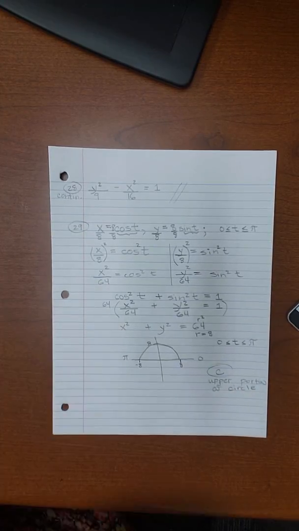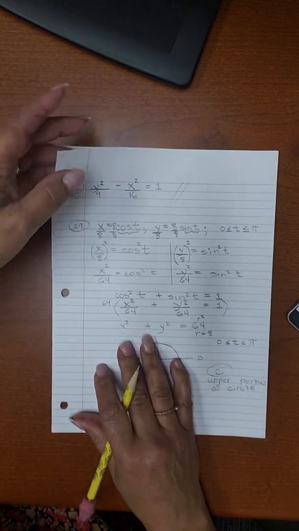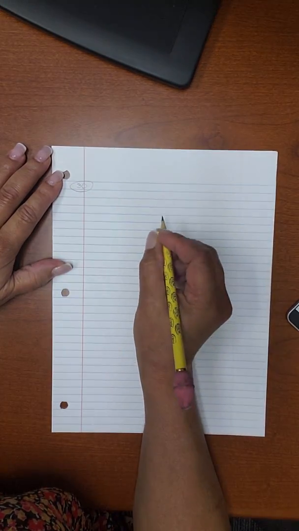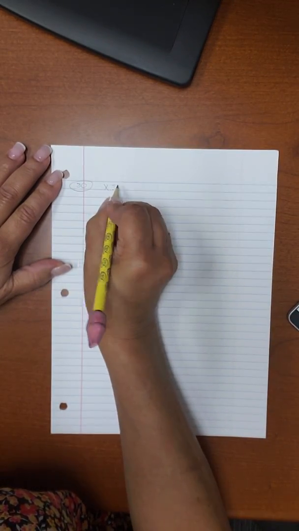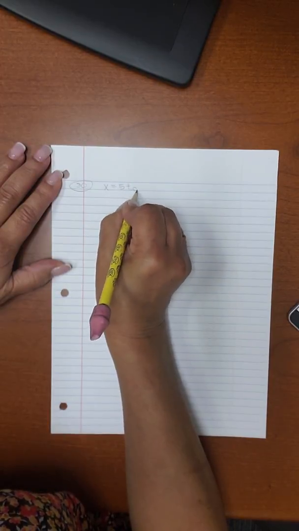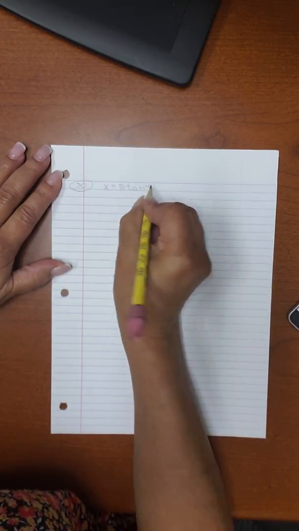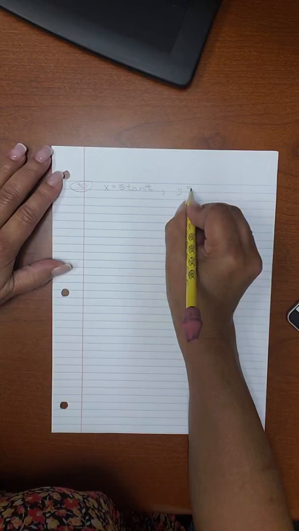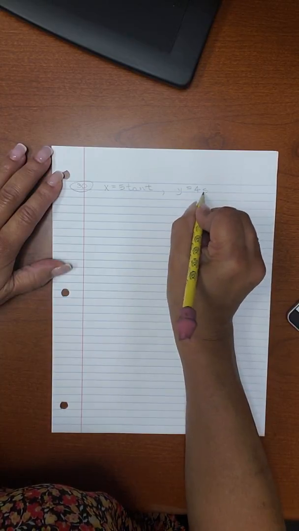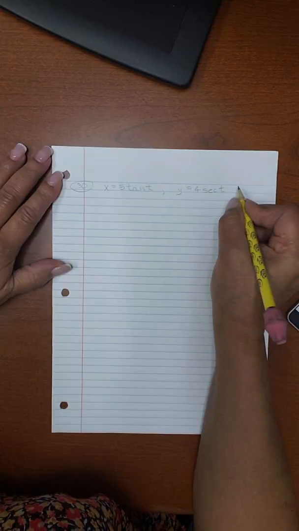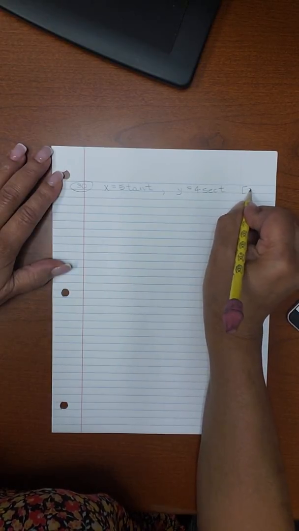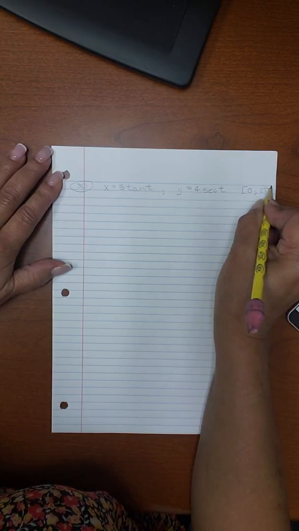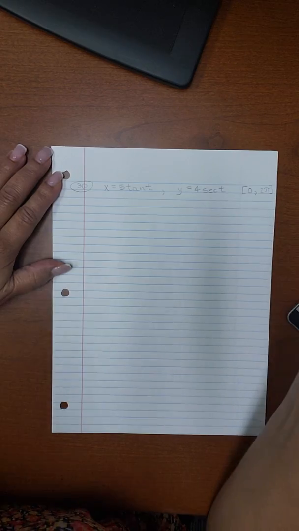Okay, last problem. Number 30. In number 30, you have x is equal to 5 tan of t. So x is represented by this parametric equation, and y is represented by 4 secant t. When you go to graph at the end, you can graph anywhere between 0 and 2 pi, inclusive of those endpoints.